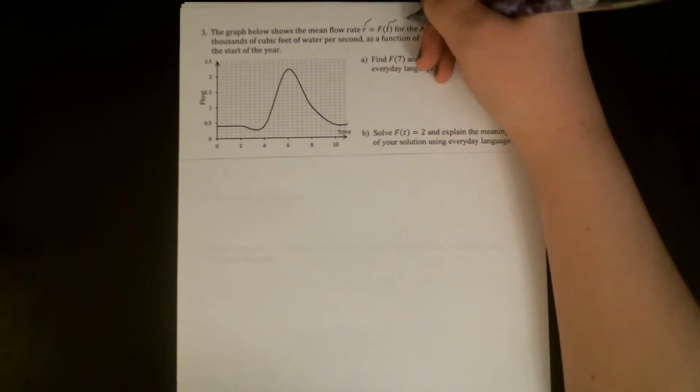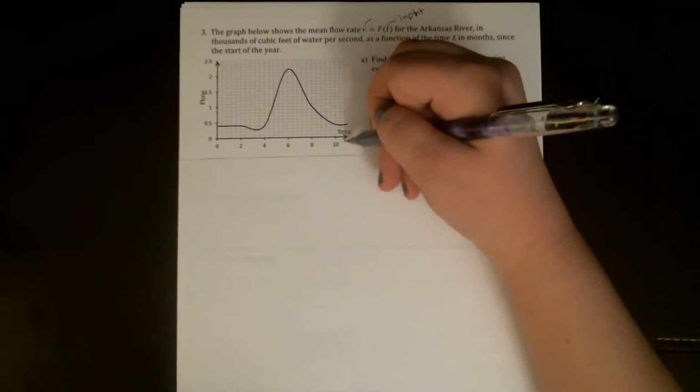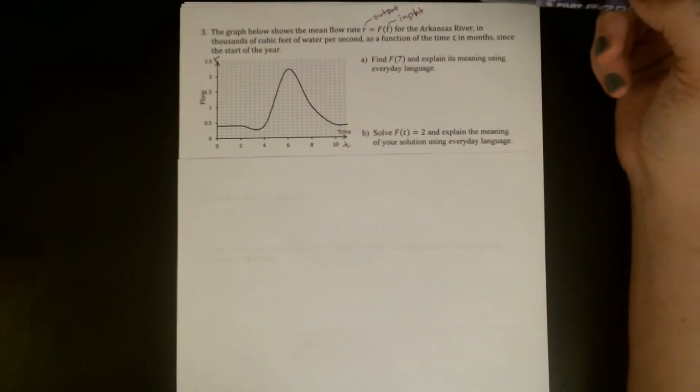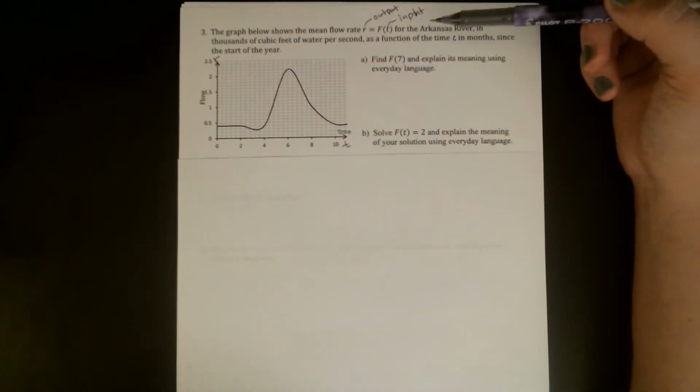So the graph below shows us the function r equals f of t. So again, when we look at this, we should be remembering that that means that t is our input variable. So t's are going to go down here on the horizontal axis, which looks like it's times. R's are our output variable. So R's are going to go on the vertical axis, which appears to be flow rate. And these are related by function f, whose graph is shown. So this is a graph of function f, which pairs t values to r values.